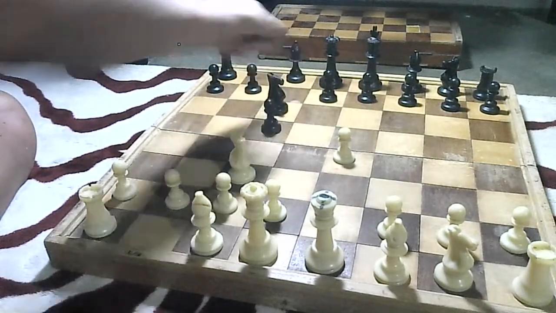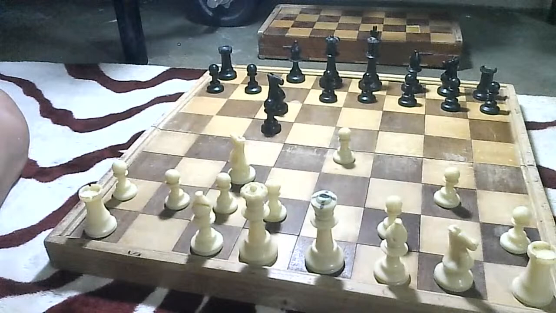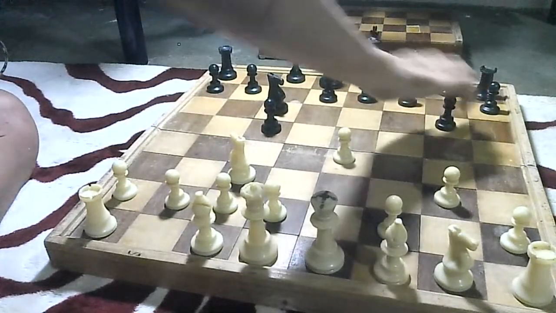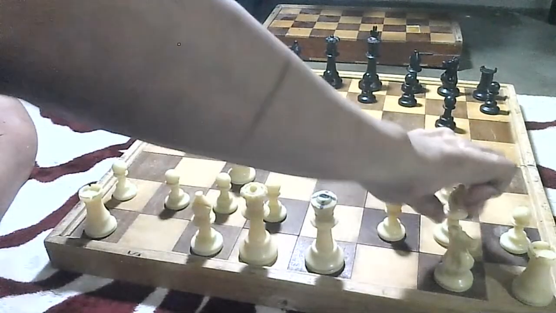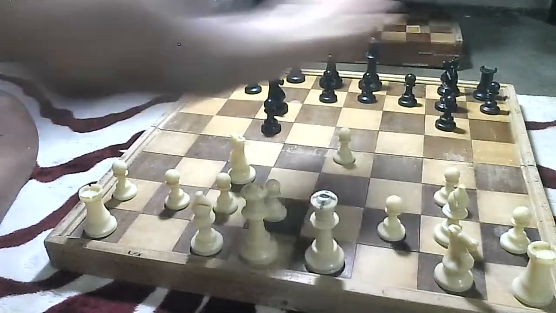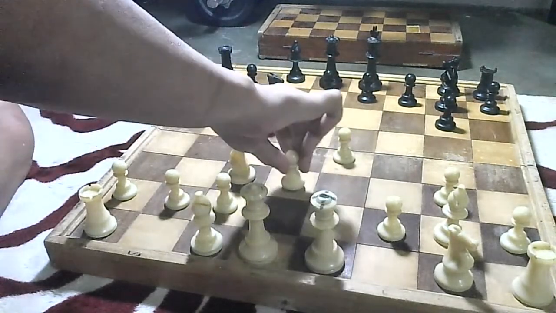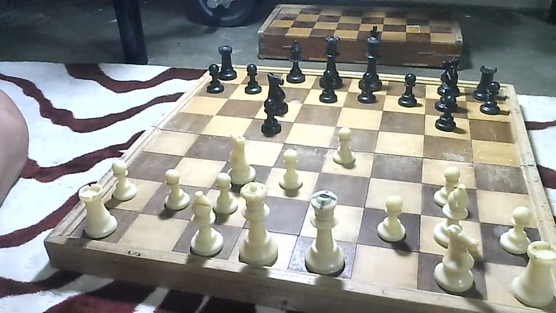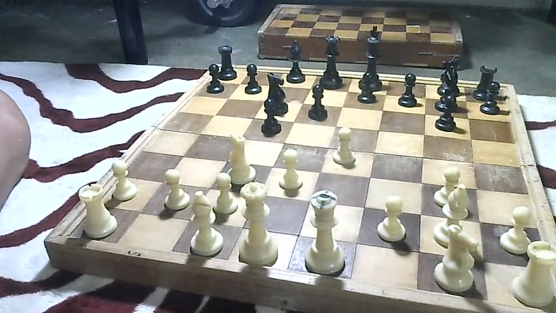Knight C6, G3, G6 per block, Bishop G2, Bishop G7, D3, D6, F4.